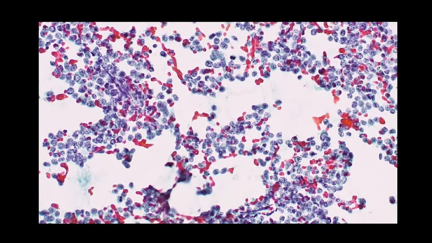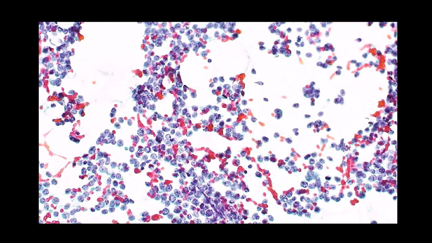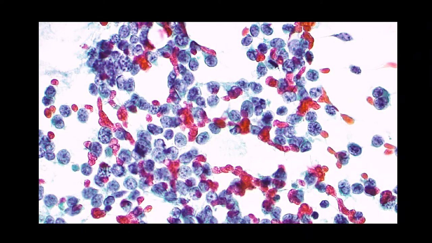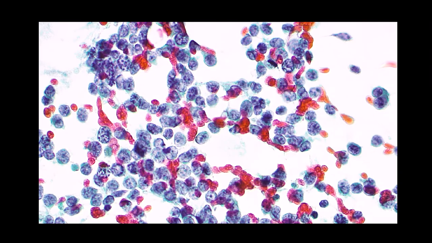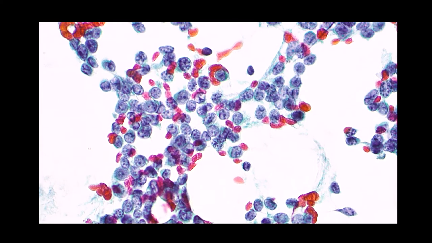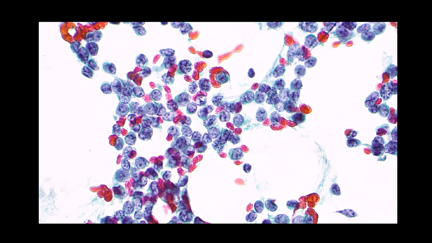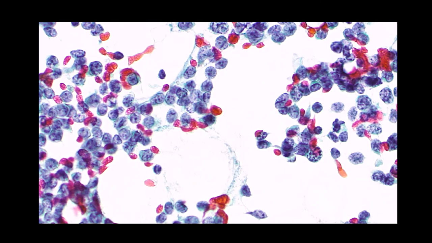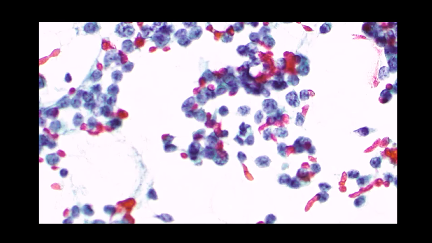This is a Pap stain. You can see very little cytoplasm on this. It looks almost like bare nuclei, but in places I think you can see a little bit of fragile blue cytoplasm around the cells. But they're very tightly packed, as you can see, and forming again those linear arrangements of cells.